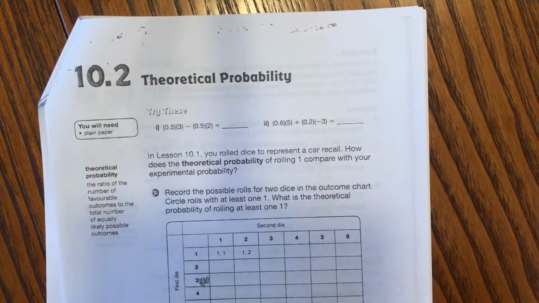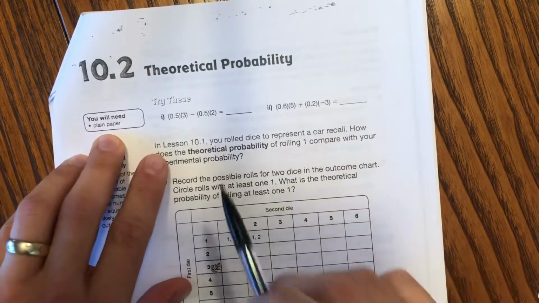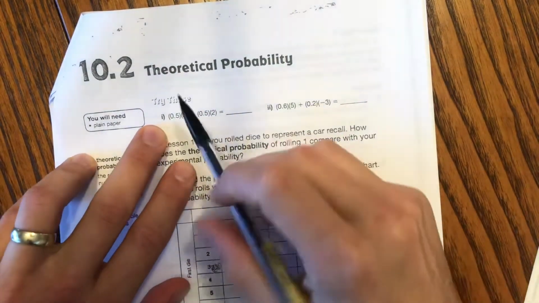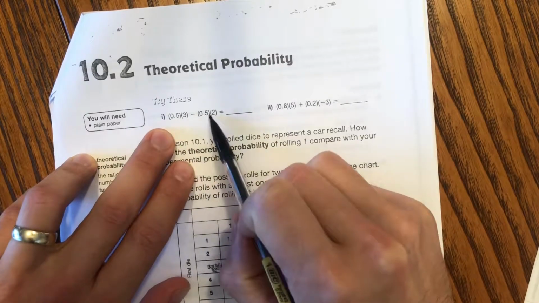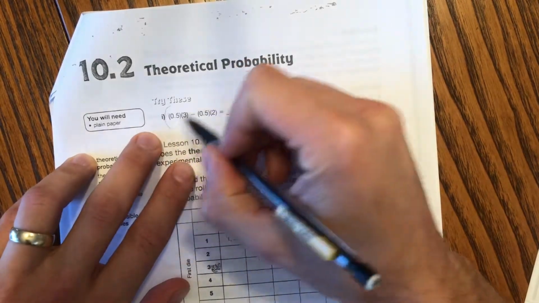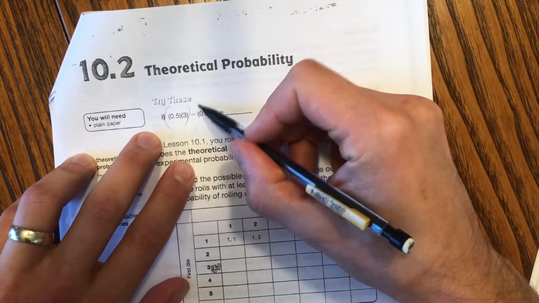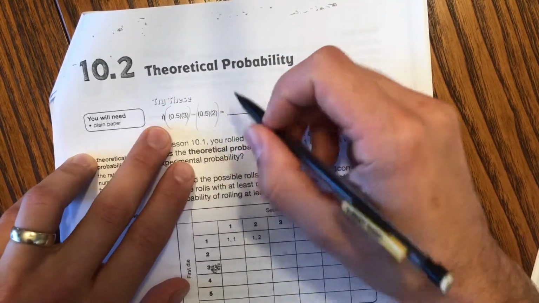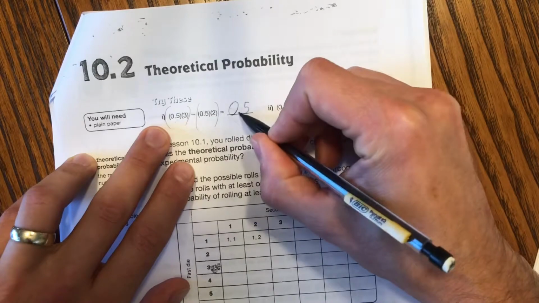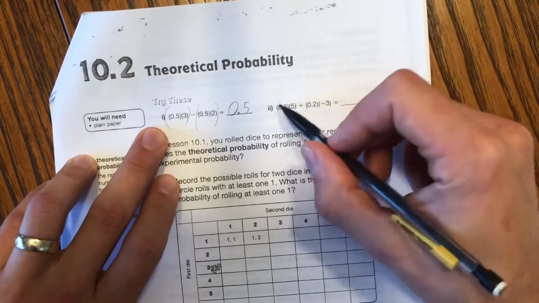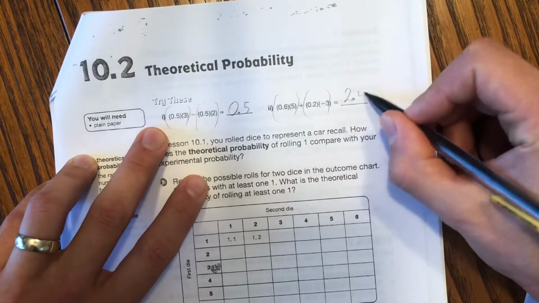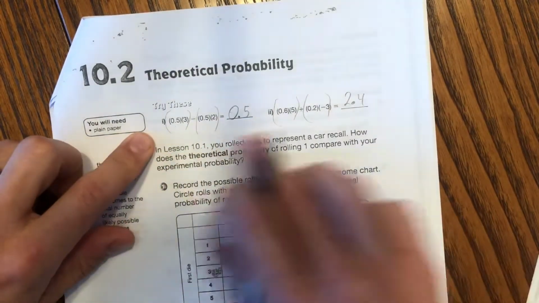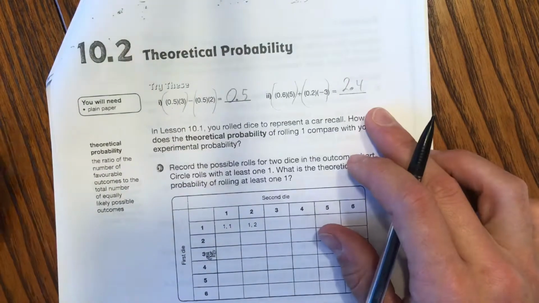All right, moving on to 10.2, theoretical probability. You're going to need plain paper for this section. Try these: 50% of 3 minus 50% of 2. Do that section in your calculator, then that section, and then subtract them, and you'll get 0.5. Again, this section plus that section, you're going to get 2.4. You should be able to do that fairly quickly in your calculator.